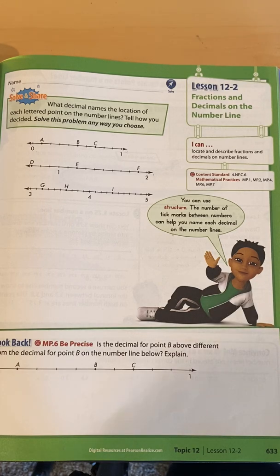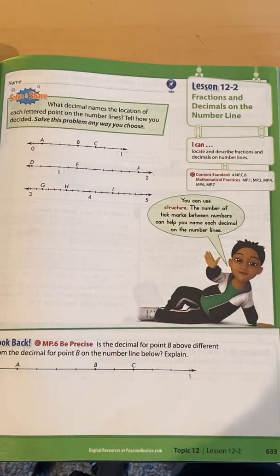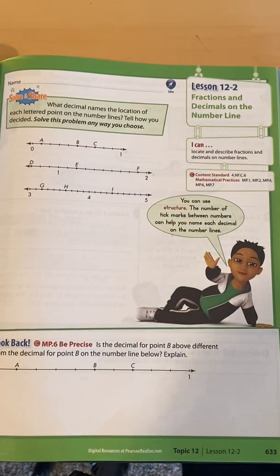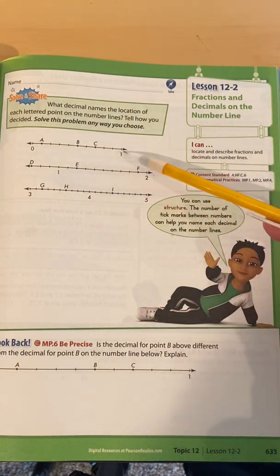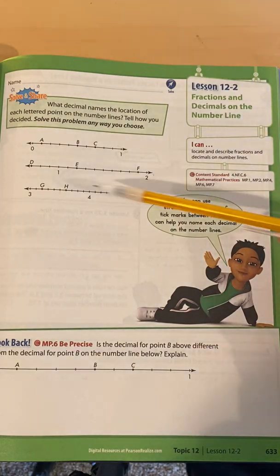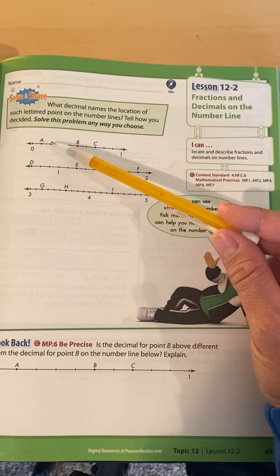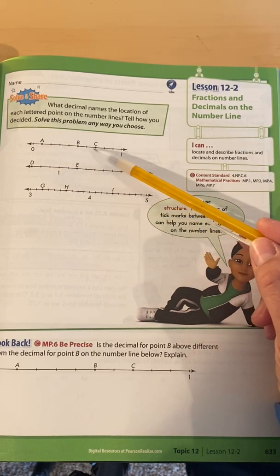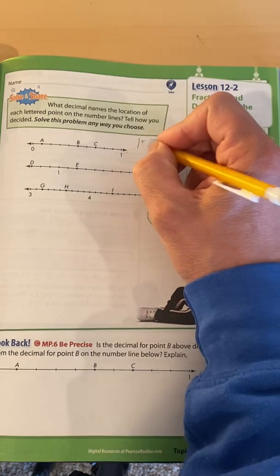Okay. So first of all, before I would even try to name anything, I would look at the number line and just try to understand what this number line is all about. So this first one goes from 0 to 1. So our whole is from 0 to 1. And then I would look and see how many equal parts it is cut into. So start here and count. 1, 2, 3, 4, 5, 6, 7, 8, 9, 10. So this one's in tenths.